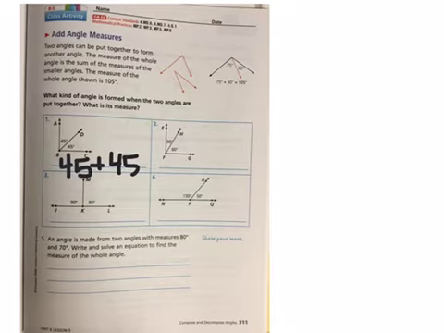If it is less than 90, that means that it's going to form an acute angle. If it measures exactly 90, then it is making a perfect right angle, and if it is greater than 90, it is an obtuse angle. And then I'm finding out the measurement of ABC. What is the measurement of this angle right here?